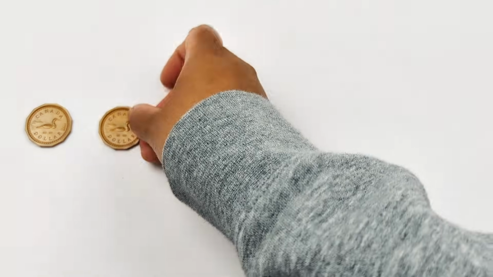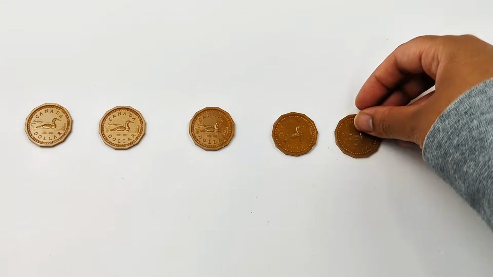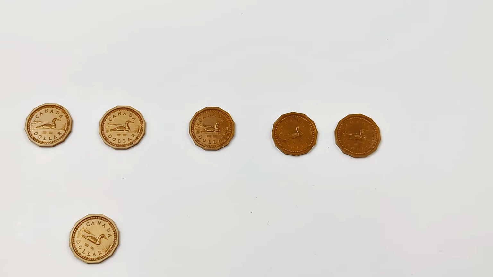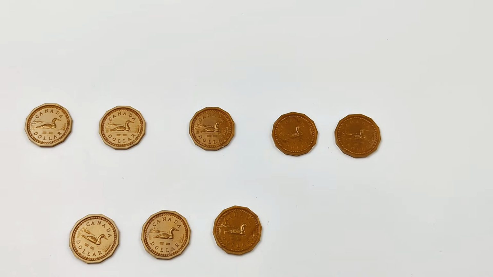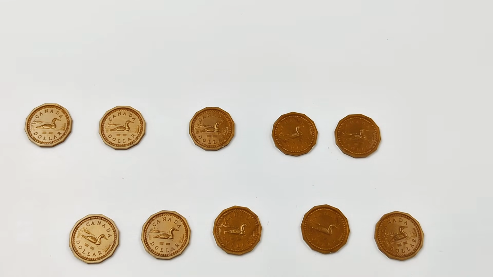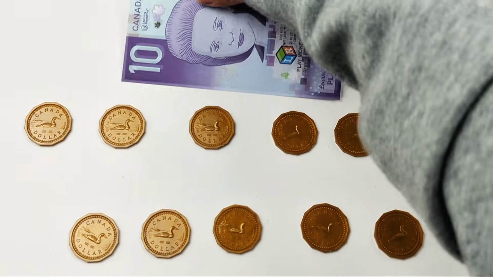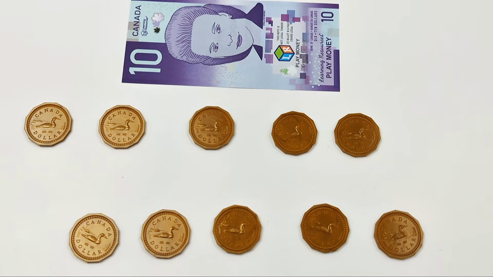So this is going to be really easy to count. 1, 2, 3, 4, 5, 6, 7, 8, 9, 10. 10 loonies equals $10. It's the same as the $10 bill.